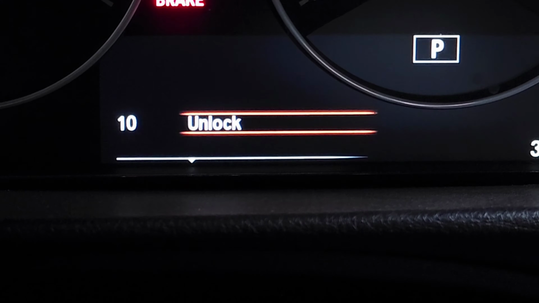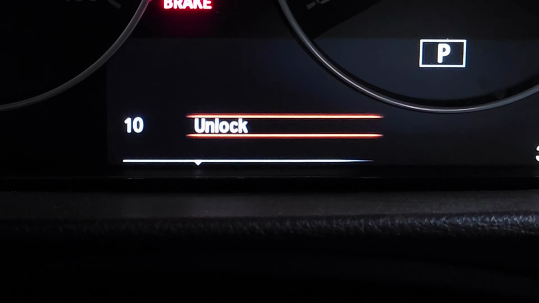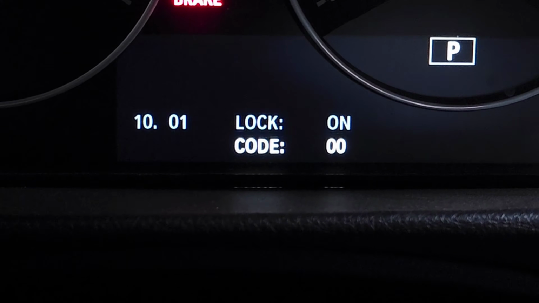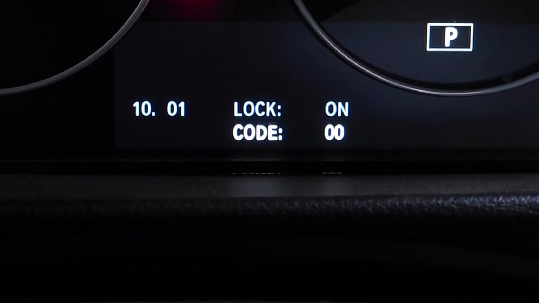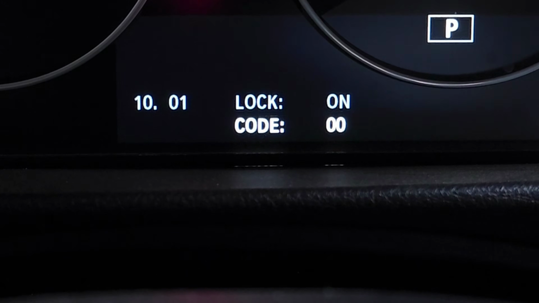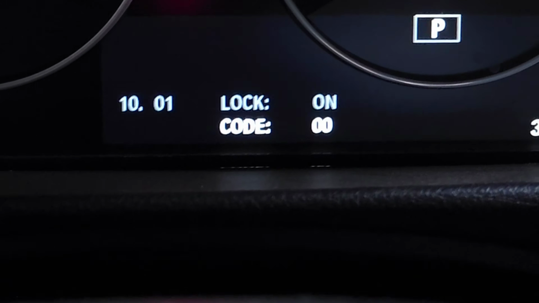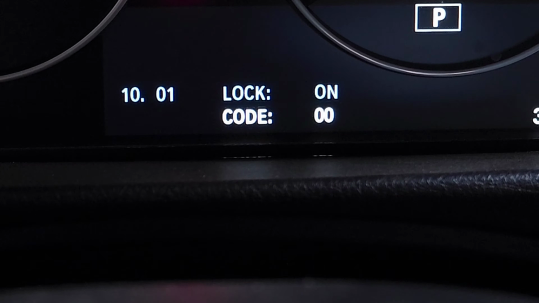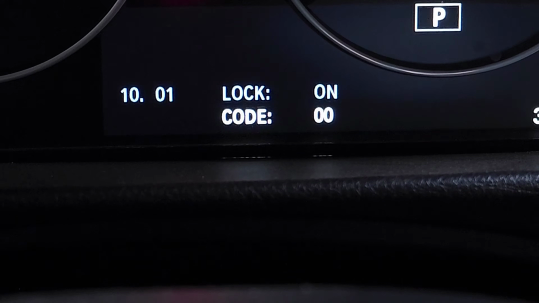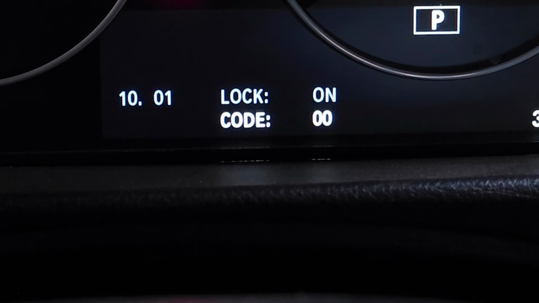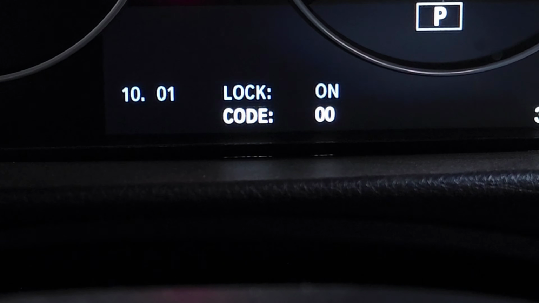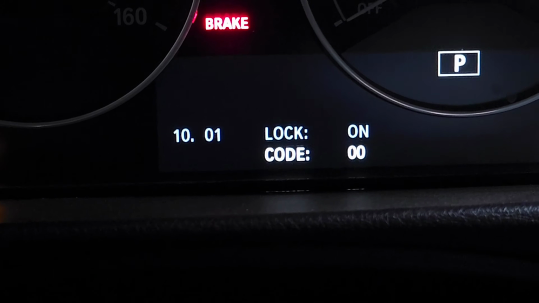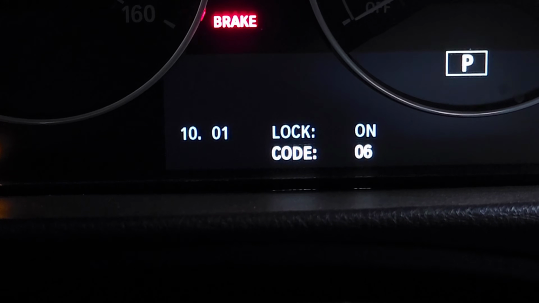So what you want to do is go to this unlock option, long press, and then you're going to need to put in your car's code. Now this code is the last 5 digits of your VIN. It's the sum of those numbers. So if the last 5 digits of your car are 55555, then you add all those up, it's going to be 25. So in my car, the last 5 digits are 77214. So you add all those up and you get 21. So I'm going to put 21 in here.